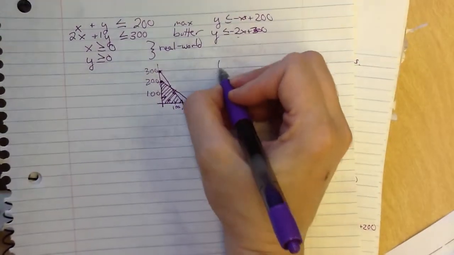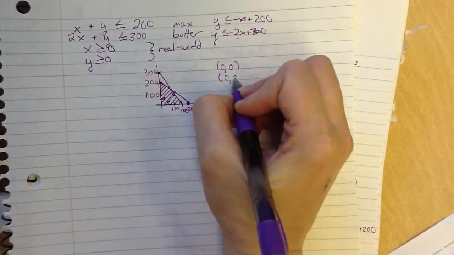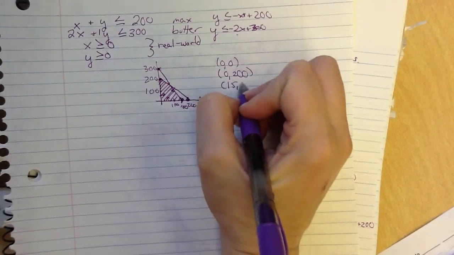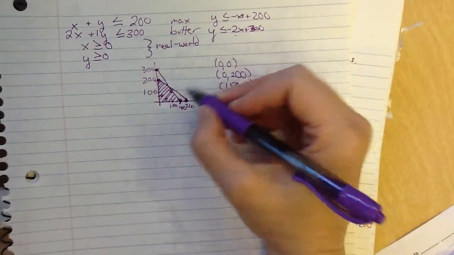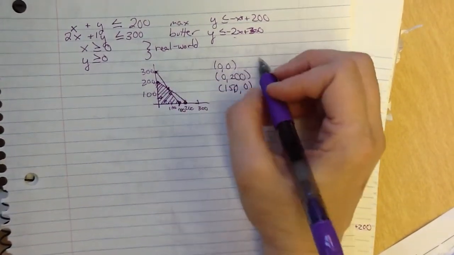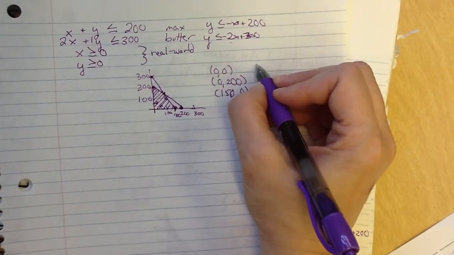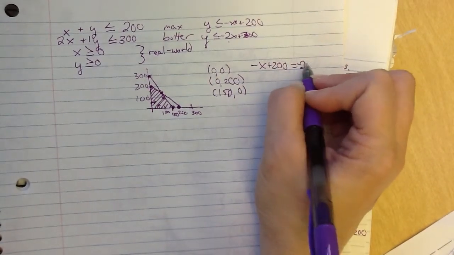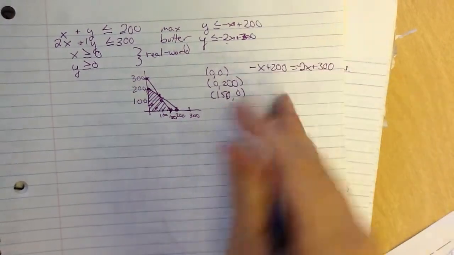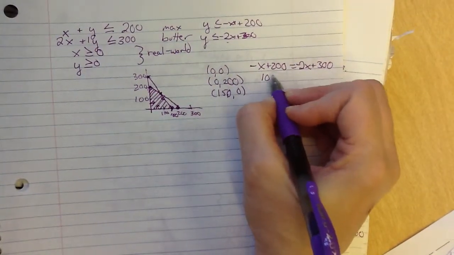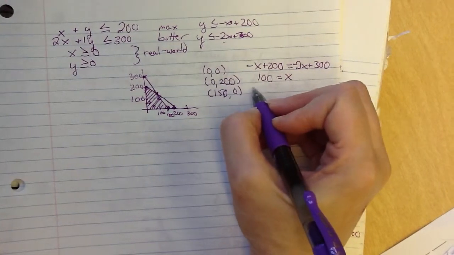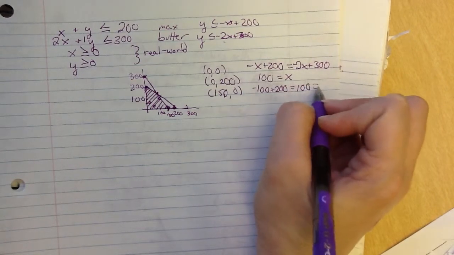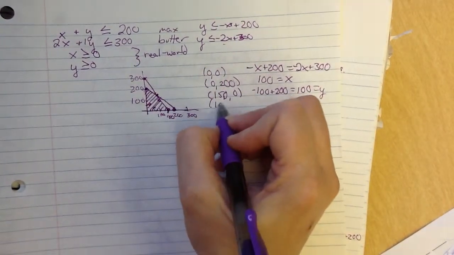Next, we'll figure out the corners. 0, 0, 0, 200. It's this one. This is 150, 0. To find this intersection, you can use your calculator if you want to graph them and ask it for the intersection, or you can find out where negative x plus 200 and negative 2x plus 300 are the same, and that'll give you the x value where they overlap. That's 100. If I plug that back into either one of my originals, that's also 100, so that gives me y. So my overlapping point is 100, 100.